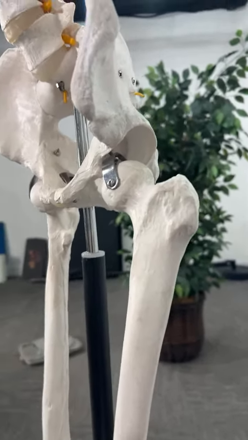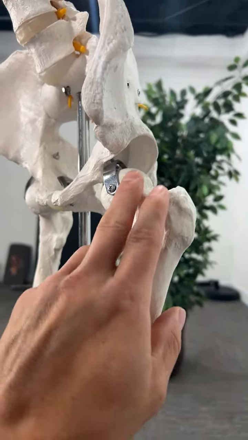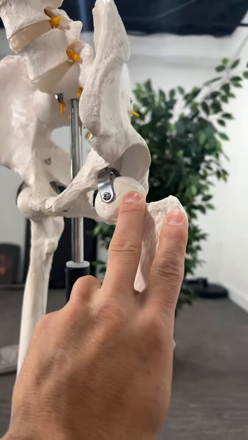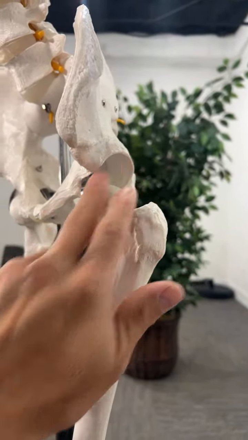but I'd certainly love to give you some contextual information. So hip impingement is actually a bony overgrowth into this area. One of them, this is called a cam deformity. The other one is in the acetabulum, which is called a pincer.